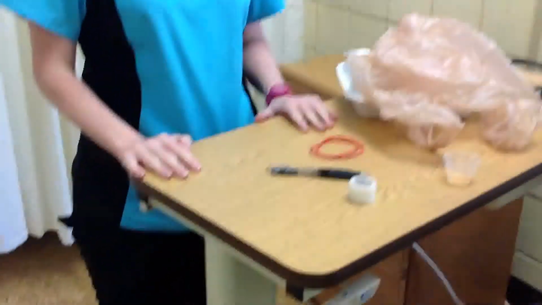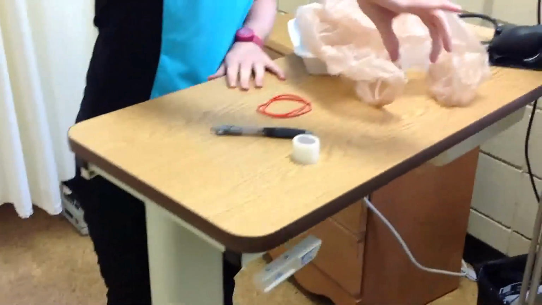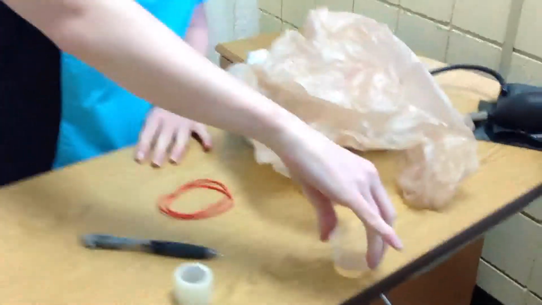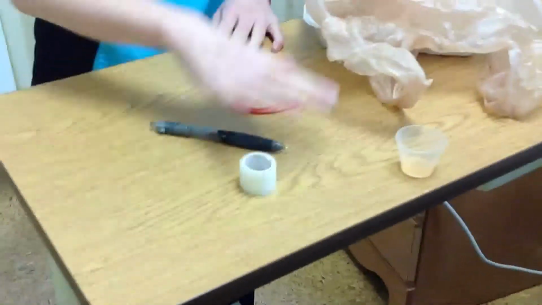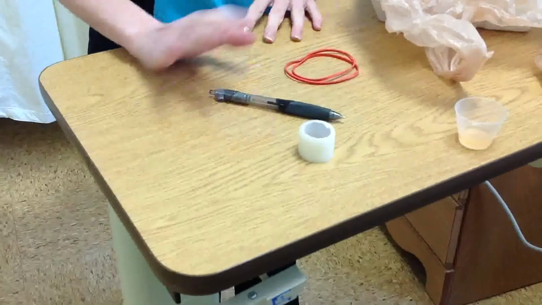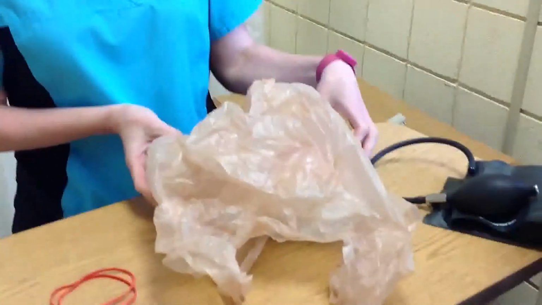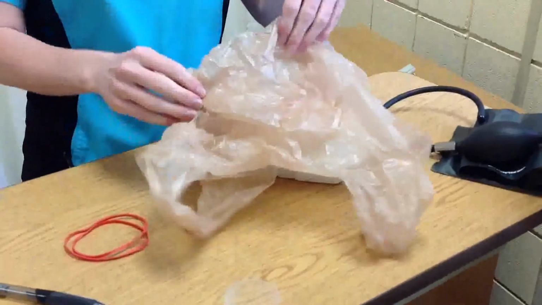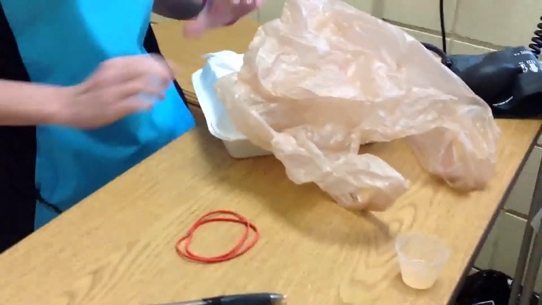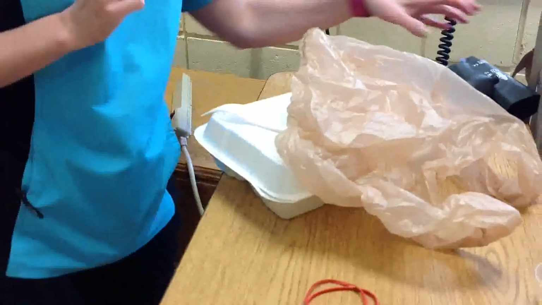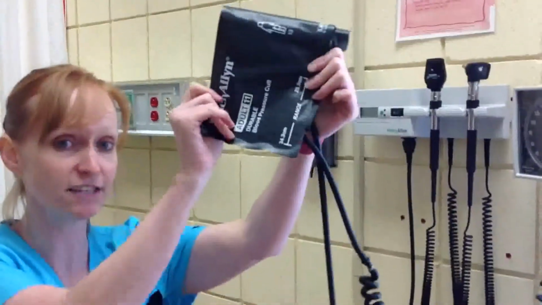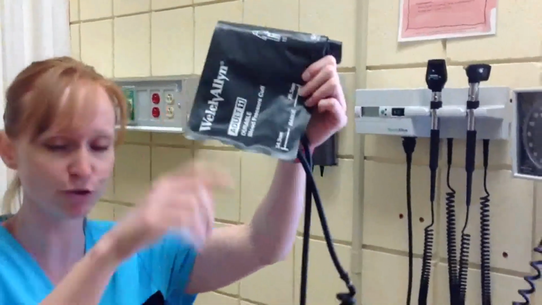On the overbed table, we have unlabeled medication just left at the child's bedside. Some nursing supplies maybe that could be left, a pen, tape. Maybe the parents left their meal, a bag which could pose a choking hazard, a fork. There's also the blood pressure cuff, again another choking hazard. Also, the size of this blood pressure cuff is much too large for this size child.